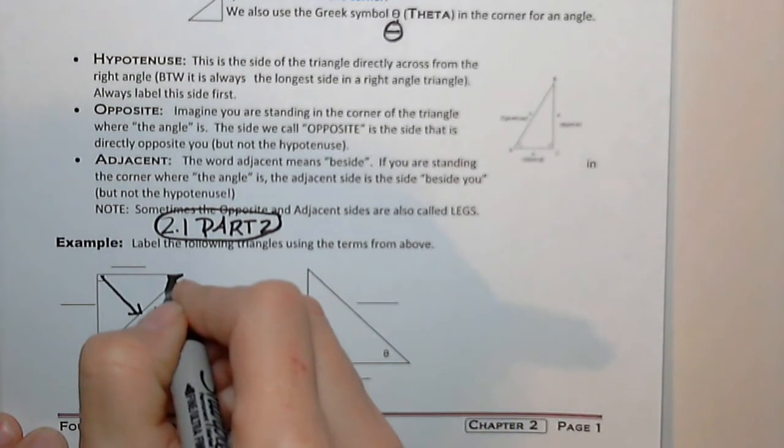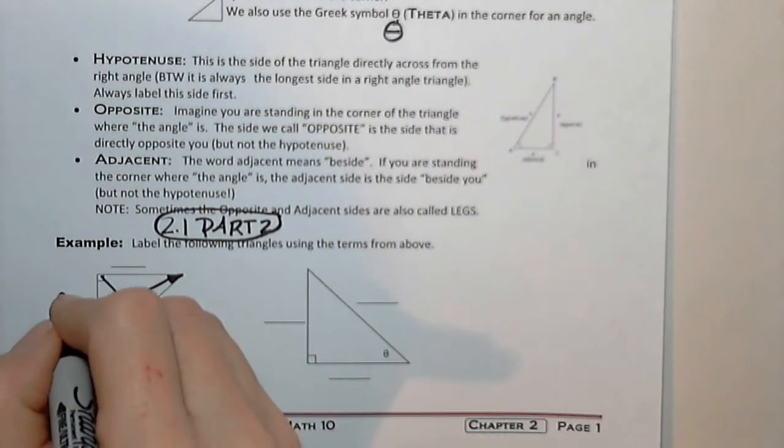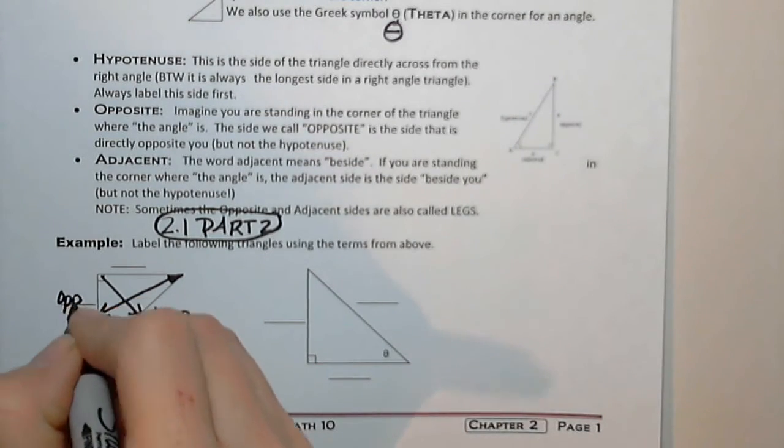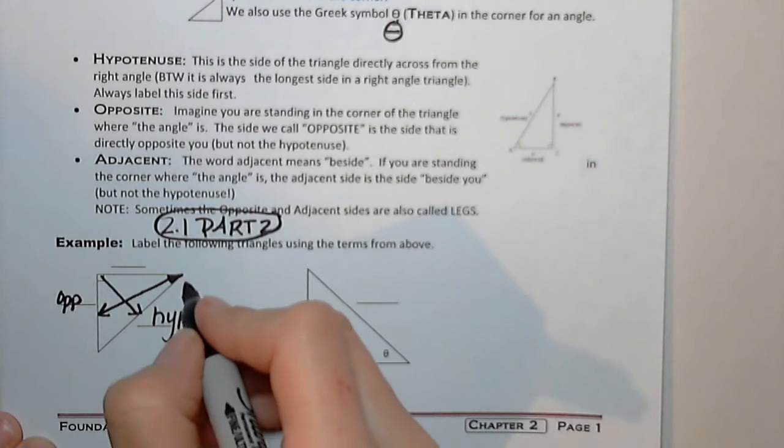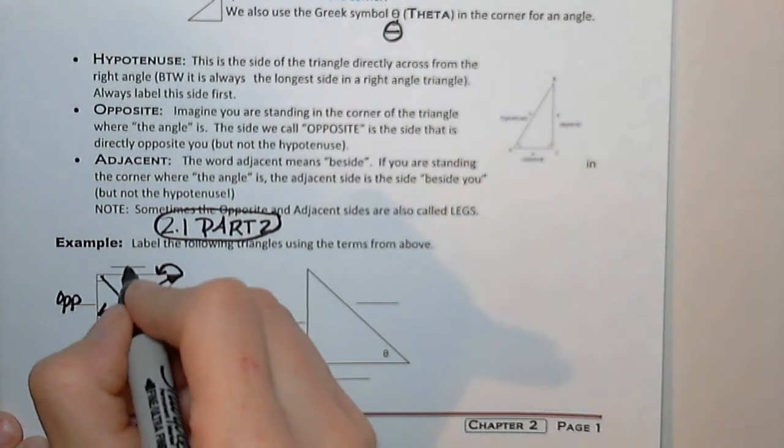Next, go back to your corner and draw a line straight across. That side is called the opposite. And the third thing to do is look at the side that is immediately beside where you are standing, and that's going to be called the adjacent.